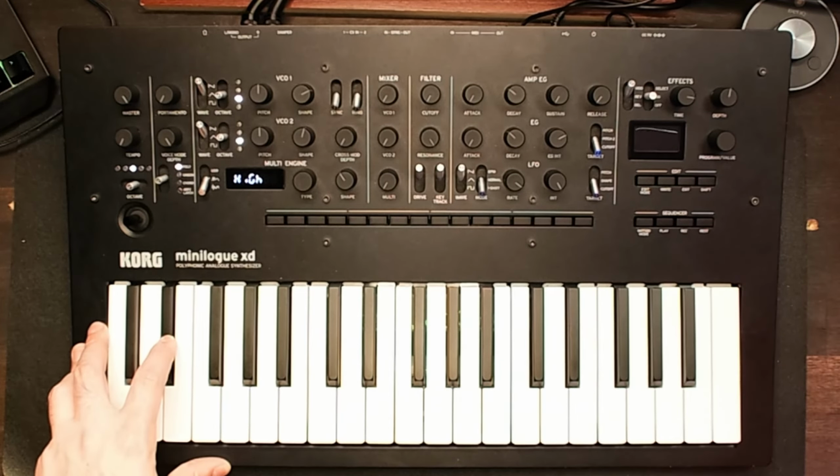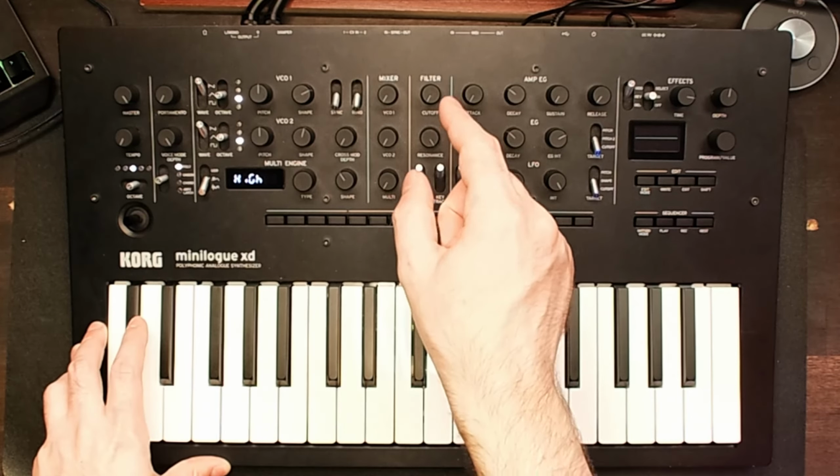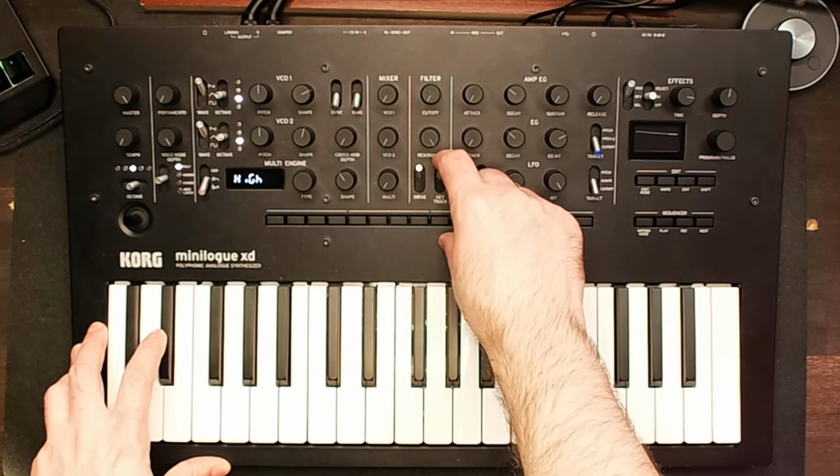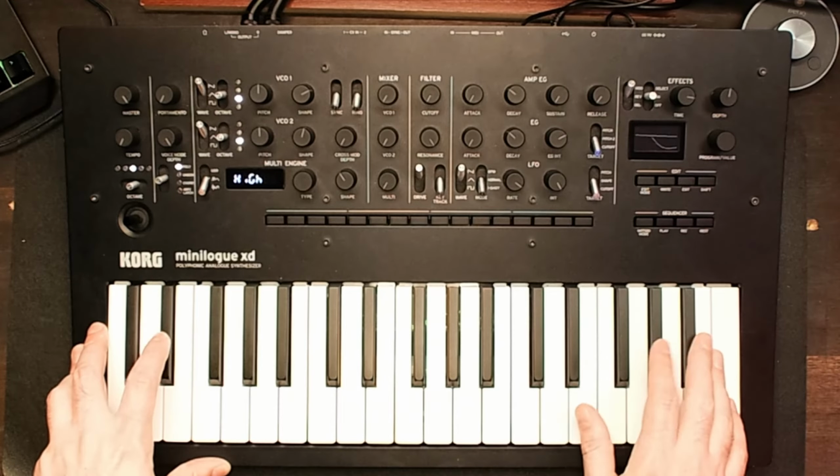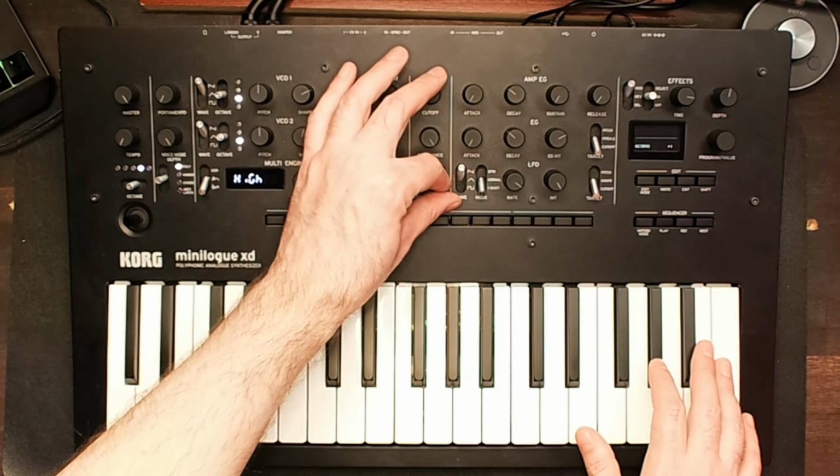So now we're getting this low tone, and that's not an oscillator, that's just the filter resonance. And with the key track off, actually with higher notes, you hear that.